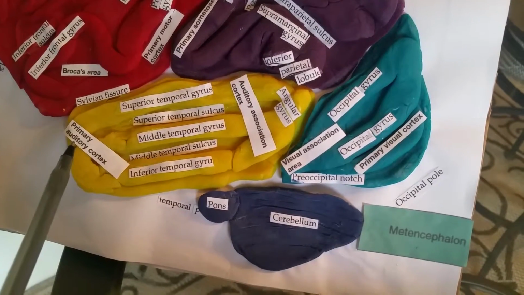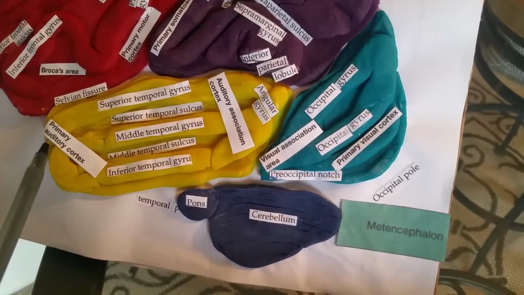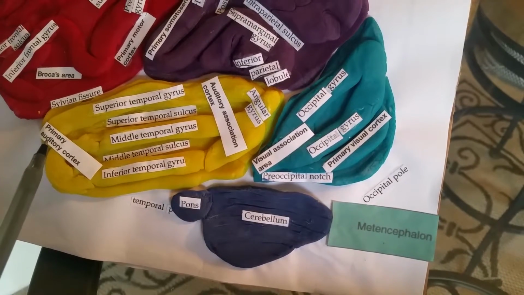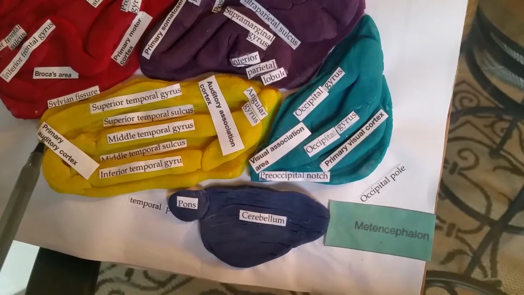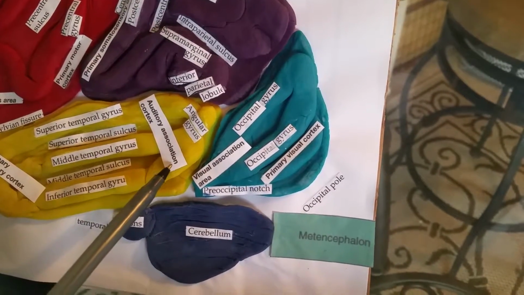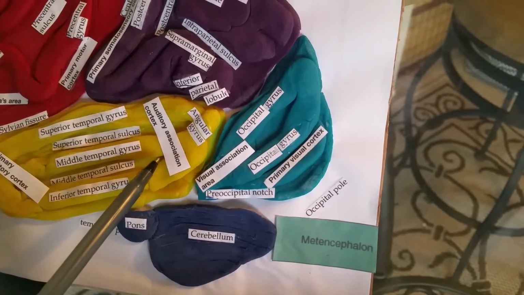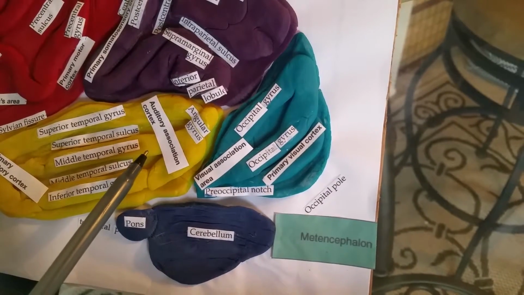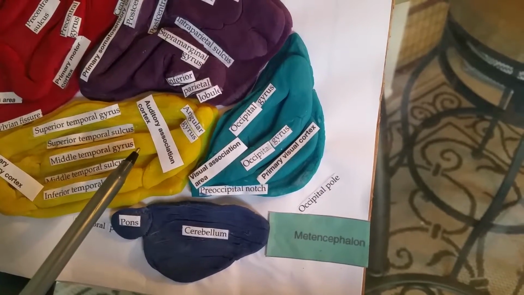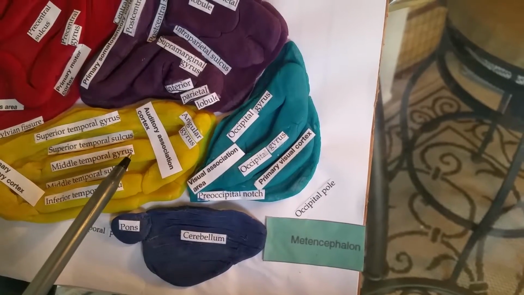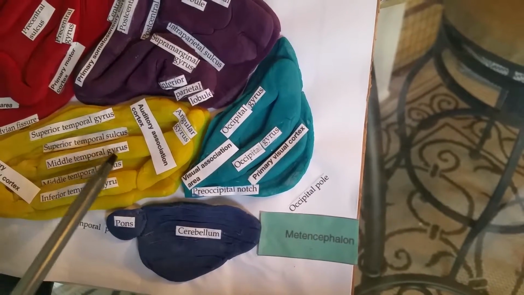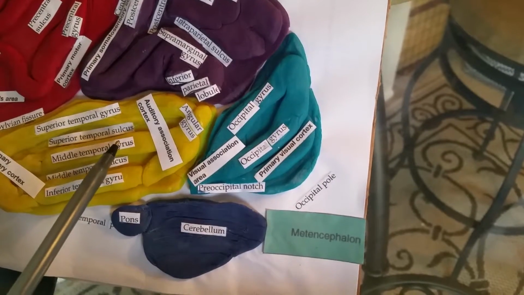The primary auditory cortex is located deep in a lateral fissure of the brain. And the auditory association cortex is located in the temporal lobe, caudal to the frontal lobe, and dorsal to the temporal lobe.